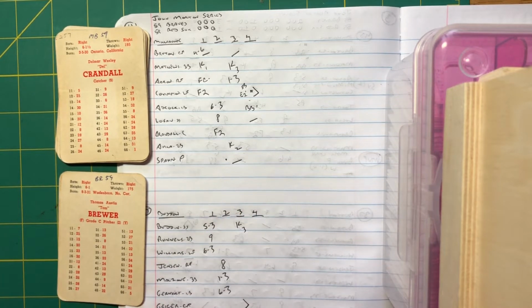And speaking of managing, what a trio of managers they had in '59. Yikes. All right, Crandall 0 for 1.